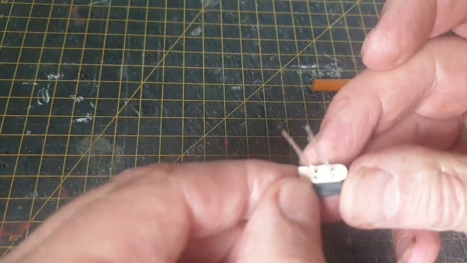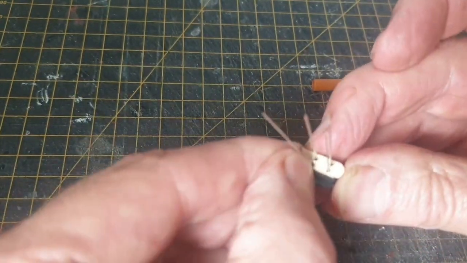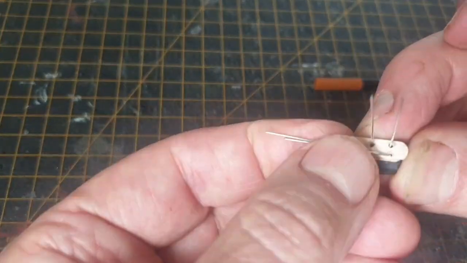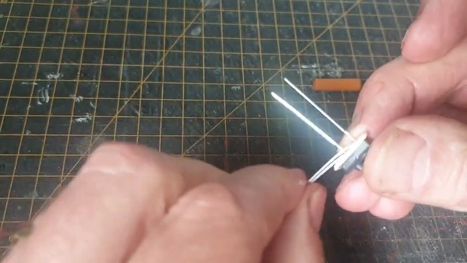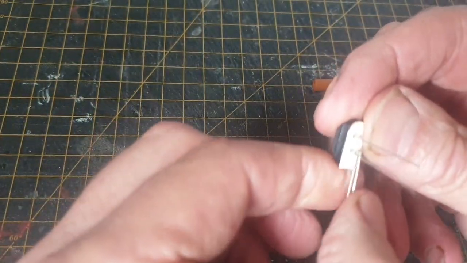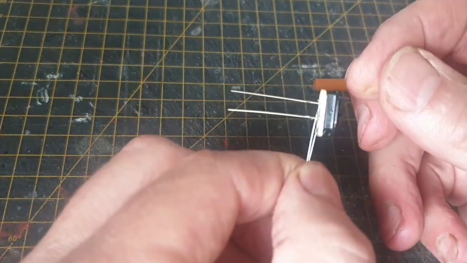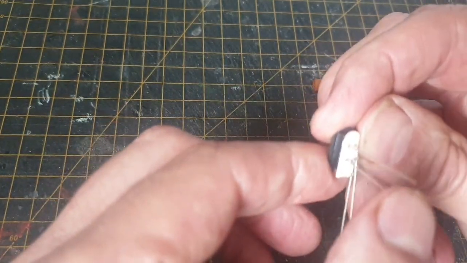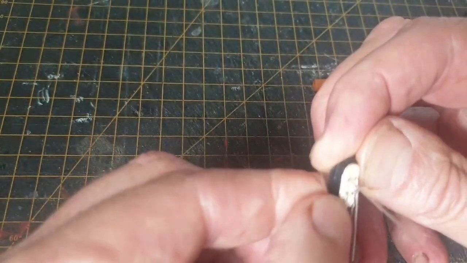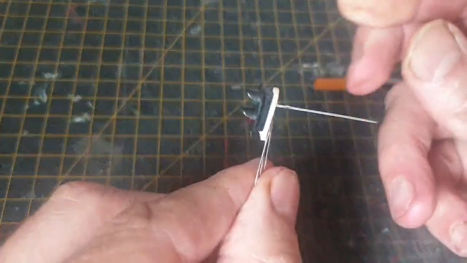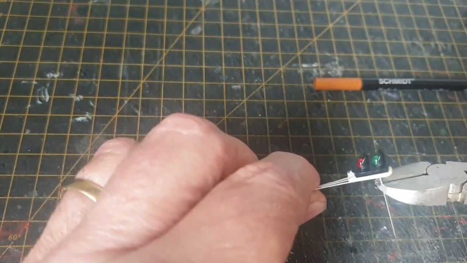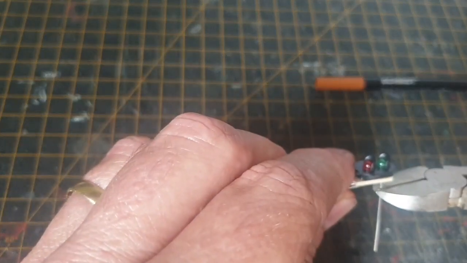Okay, I'm going to bend the negative ones down, and I'll be using those to help support this inside the brass tube. They're going to go down, and they'll get soldered together with negative wire. Then for the red and the green, I'll bend the red one down first. And then with the green one, I'm just going to snip it about 3 or 4 millimeters long.